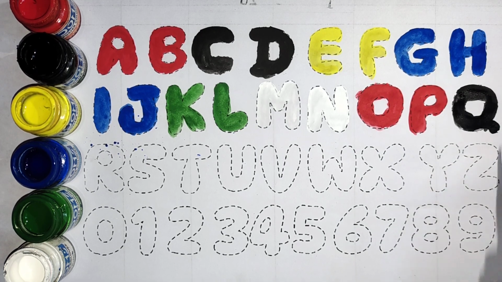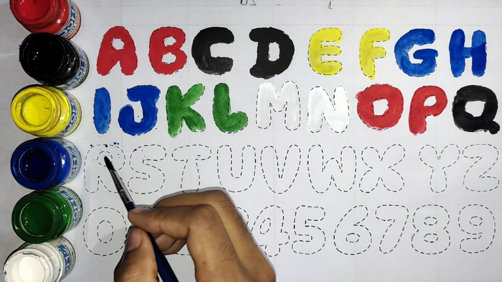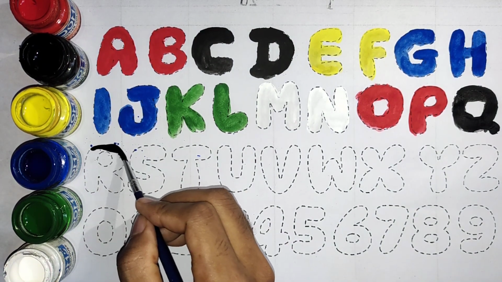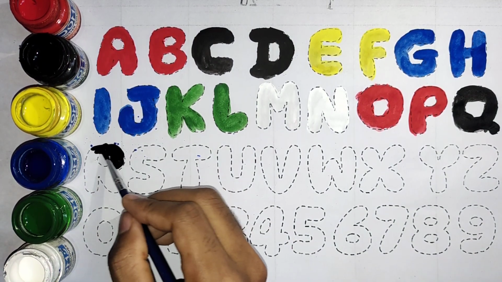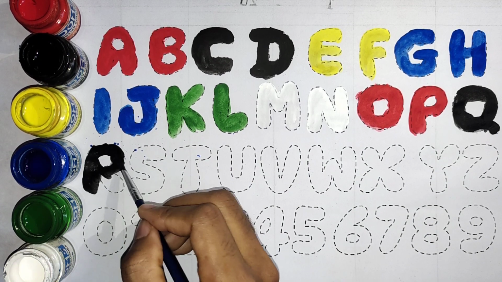So kids, now we again use black color and draw R. R for rose.